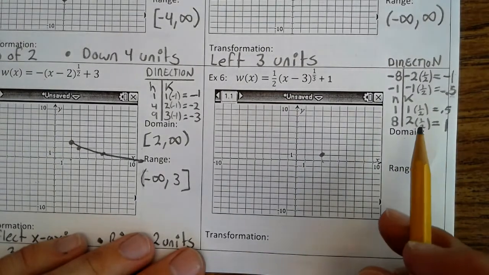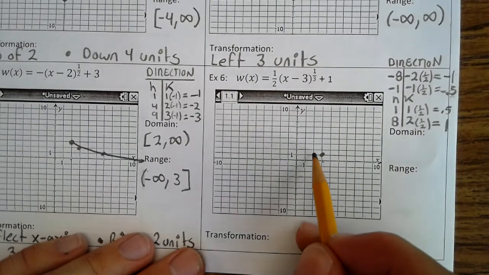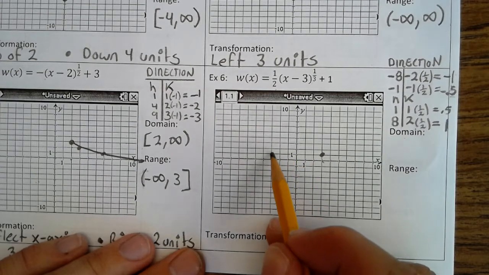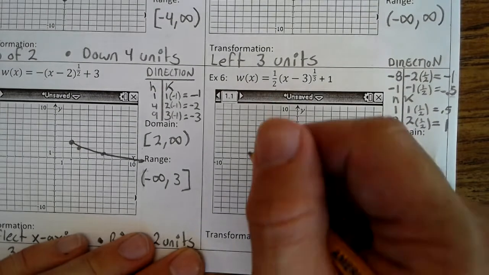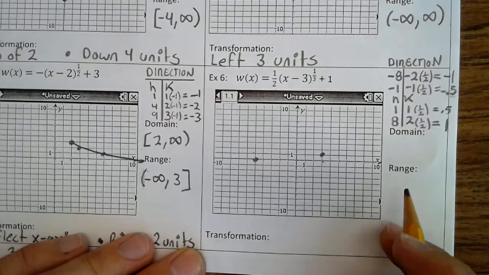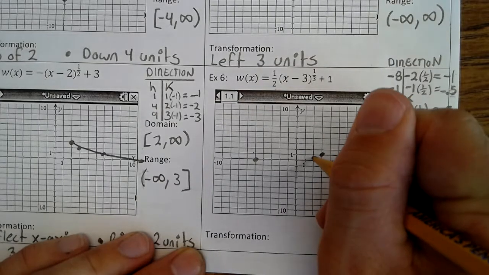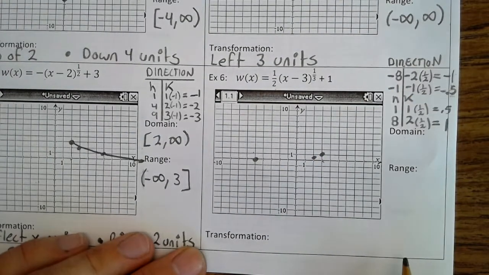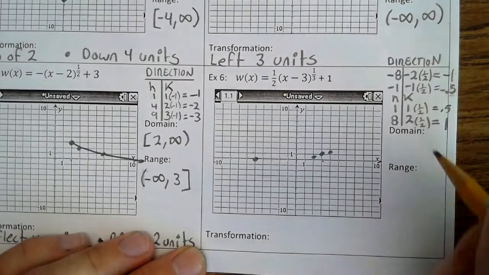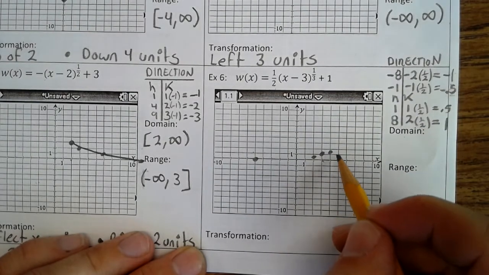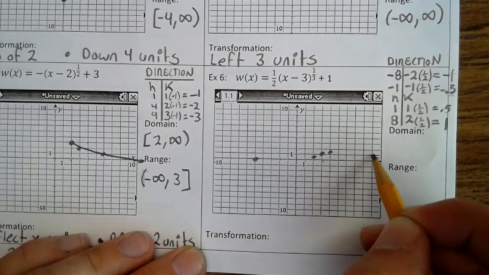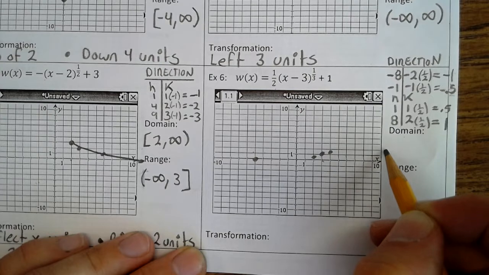So we go left 1, 2, 3, 4, 5, 6, 7, 8, down 1. Left 1 down 1/2. To the right 1 up 1/2. And to the right 1, 2, 3, 4, 5, 6, 7, 8 up 1.